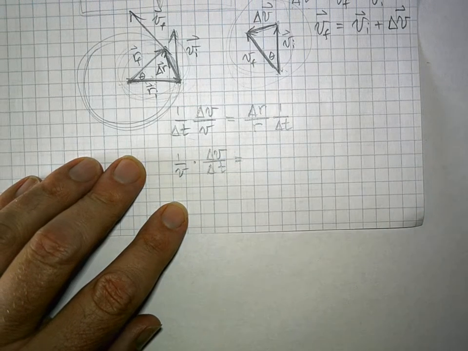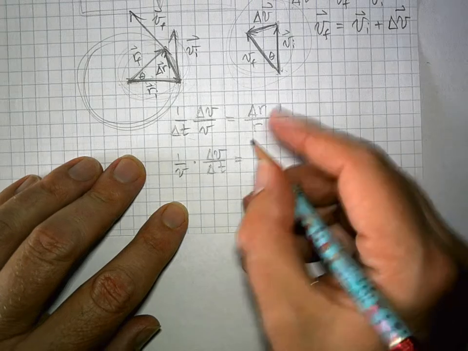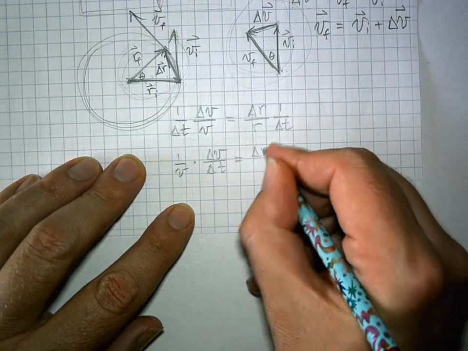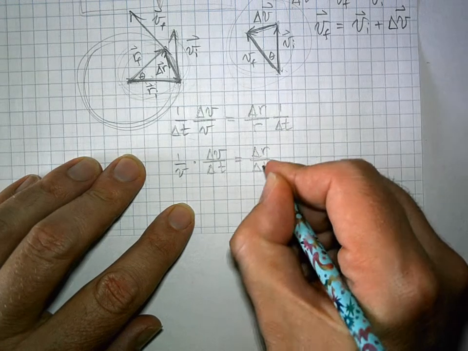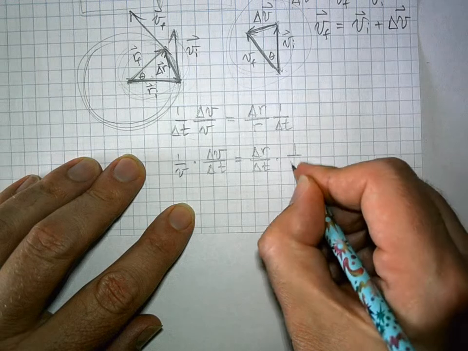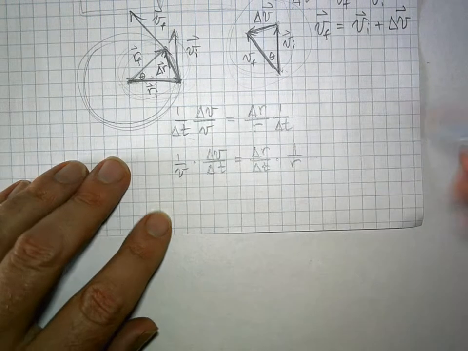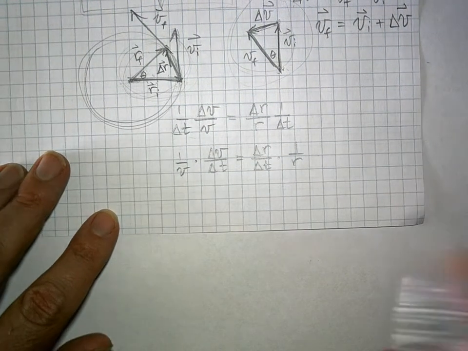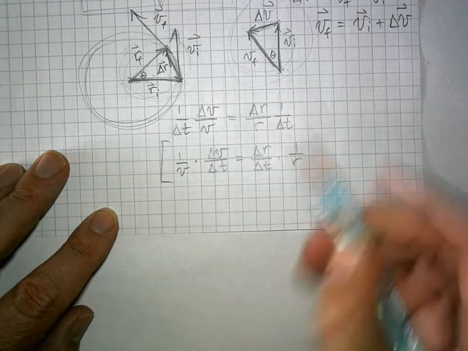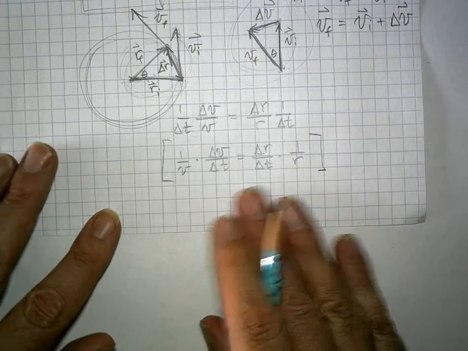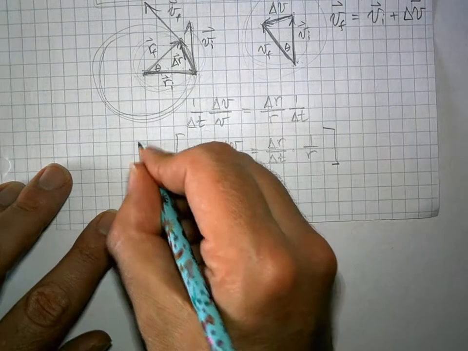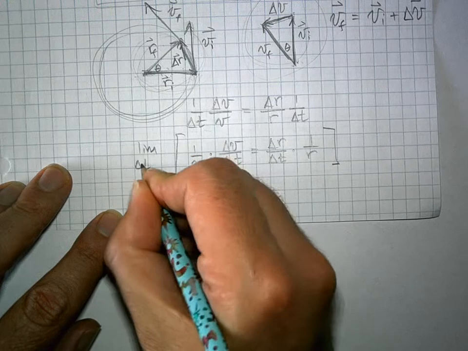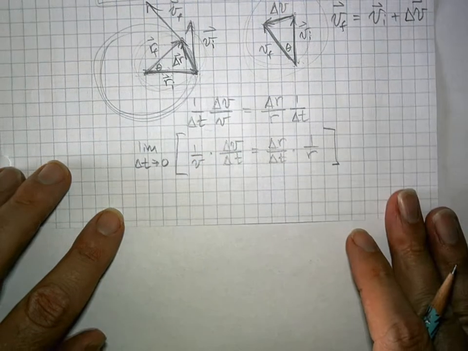And then this is going to be delta R over delta T times 1 over R. I'm just rearranging this a little bit. Then what I'm going to do is a little trick. I'm going to take this whole expression and take the limit, and let delta T go to 0.